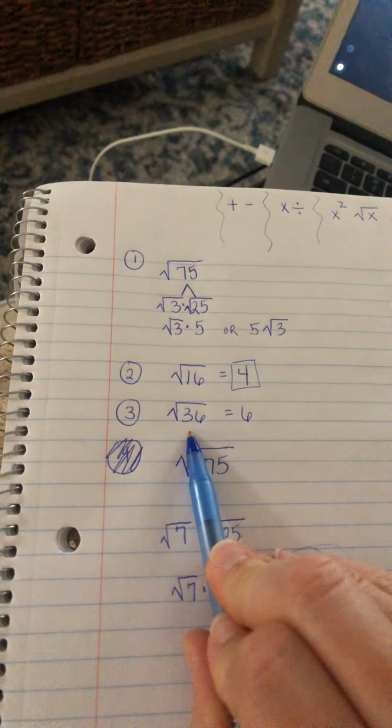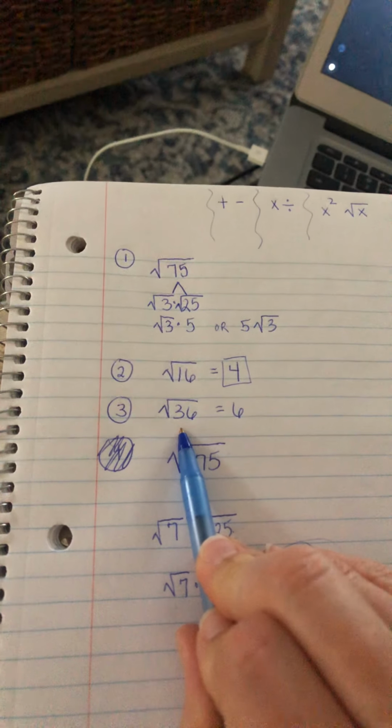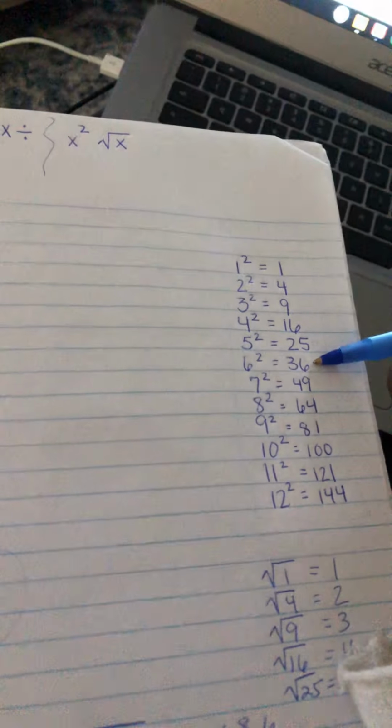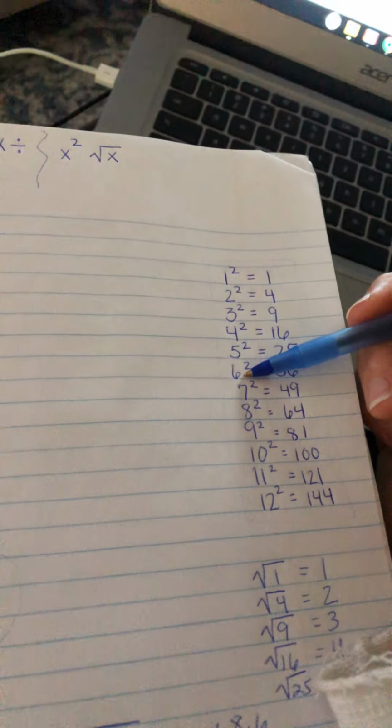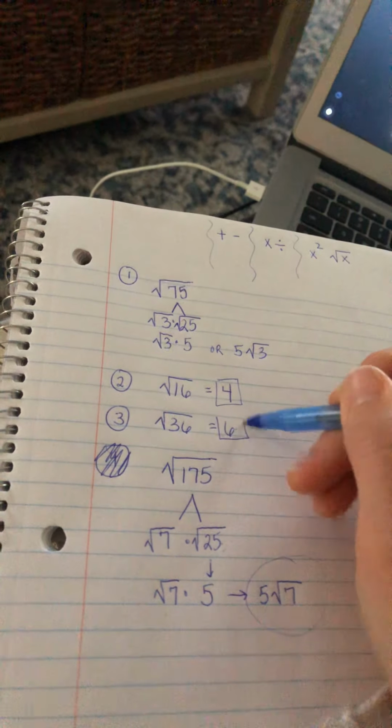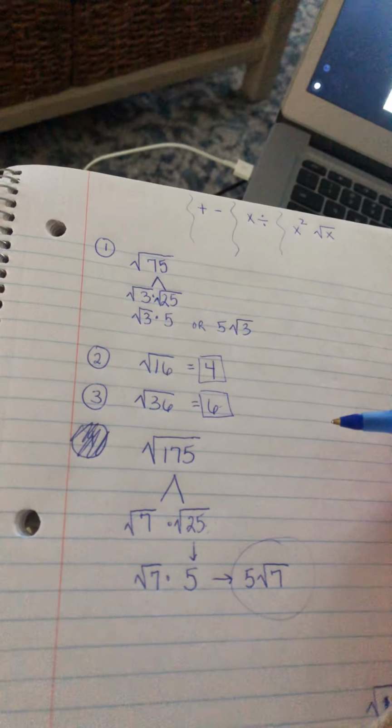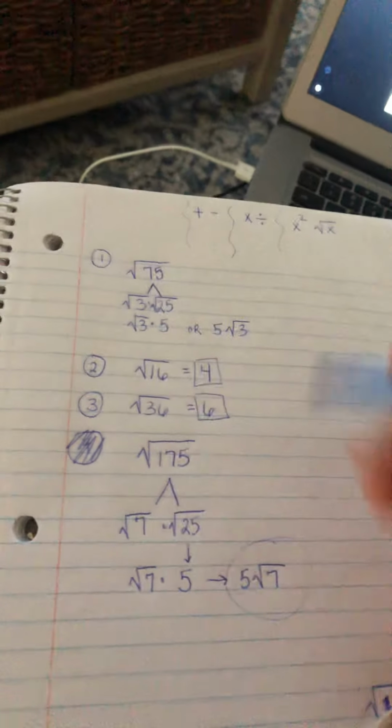Number 3 was the square root of 36. Okay? 36, that's a perfect square. So you just have to go right across and say, the base number is 6. 6 times itself is 36. So the square root of 36 is 6. You're done. Like, this is your answer.